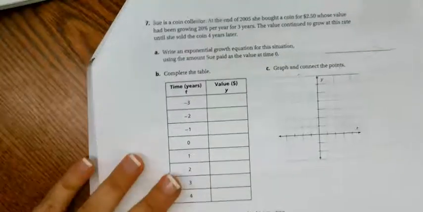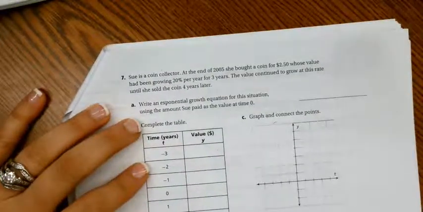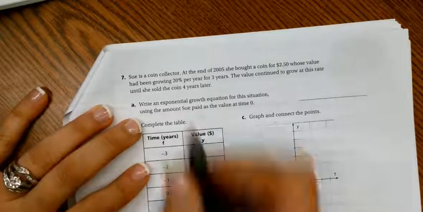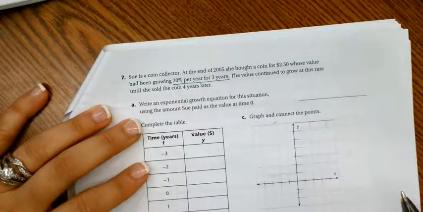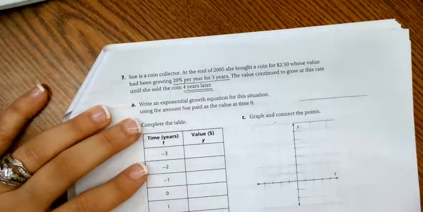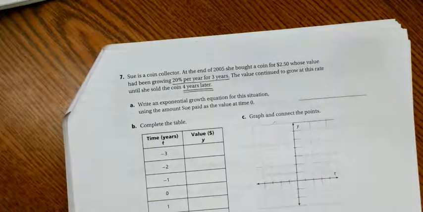Sue is a coin collector. At the end of 2005, she bought a coin for $2.50, whose value has been growing 20% per year for 3 years. The value continued to grow at this rate until she sold the coin 4 years later. Write an exponential growth equation for the situation using the amount Sue paid as the value at time 0.